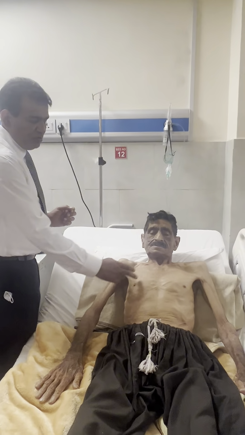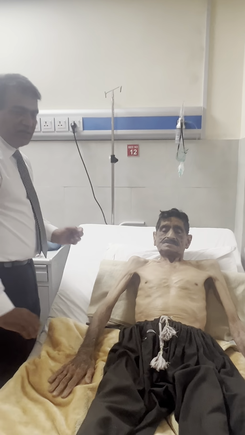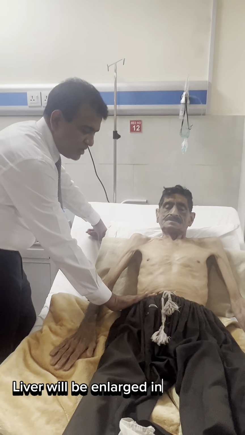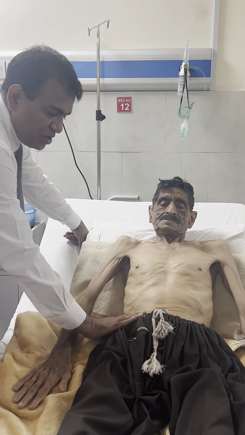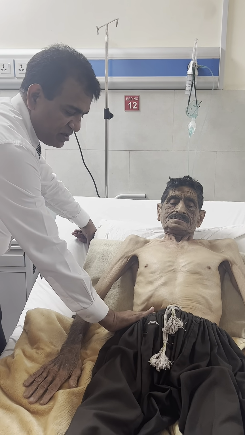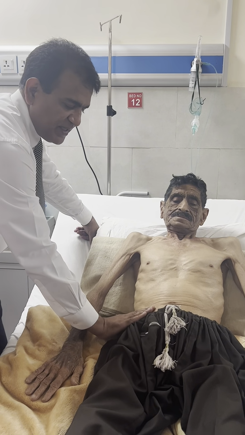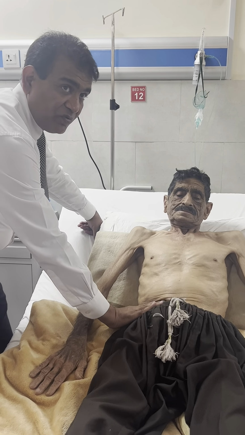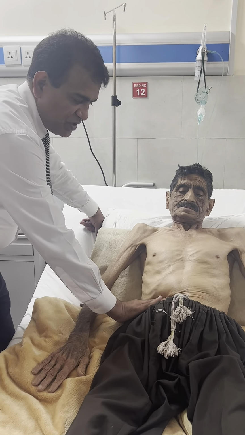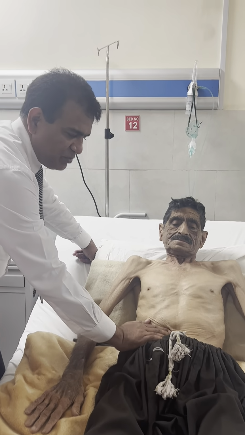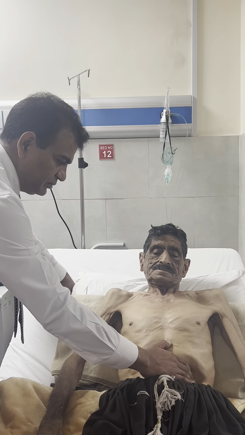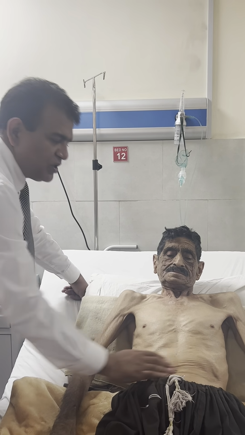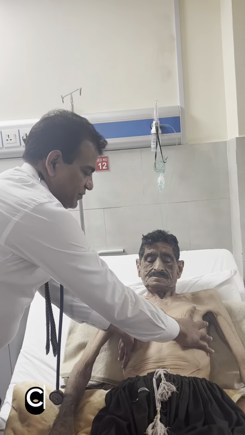And similarly, then we should assess the liver. The liver is very important because in case of right-sided heart failure, the liver will be involved. So assess the liver from here. With inspiration, your hand goes inside, and with expiration it comes outside. So this is the assessment of the liver. At the same time, you should assess the spleen. So there is no liver or spleen enlargement.